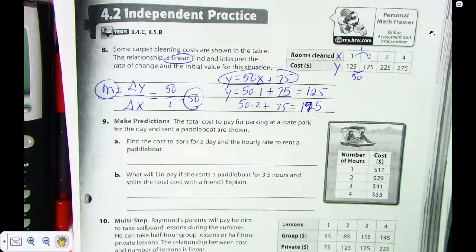I want to know what the 75 is. I'm paying $50 for each room. The initial fee.